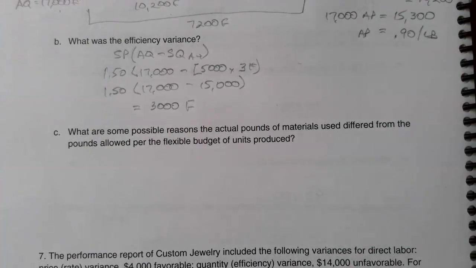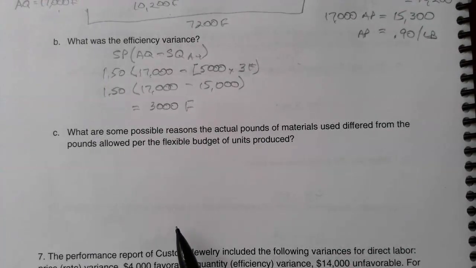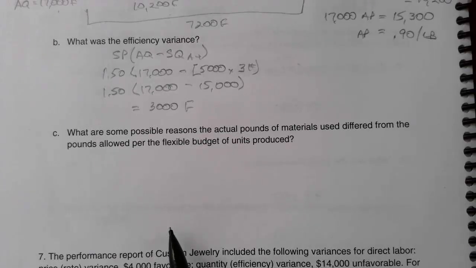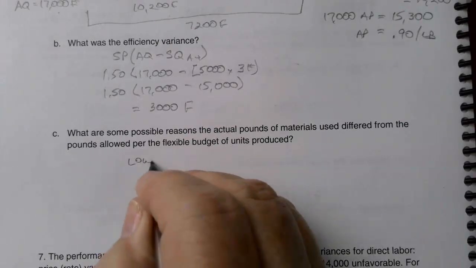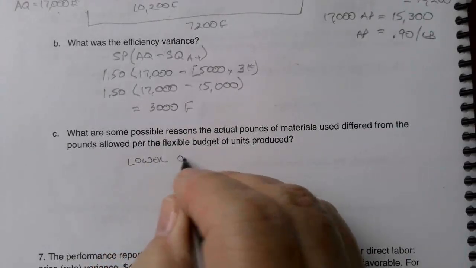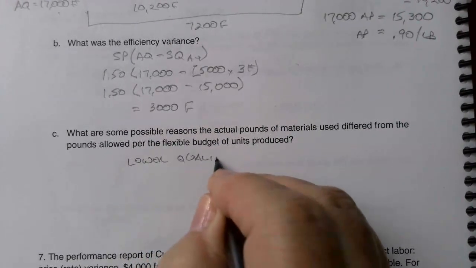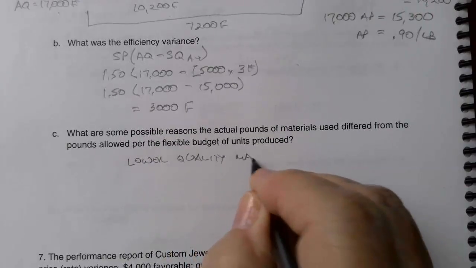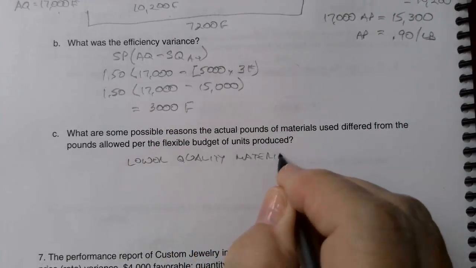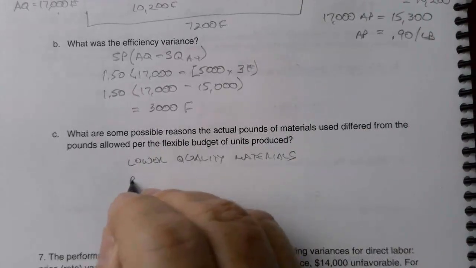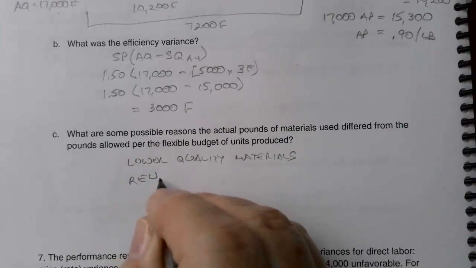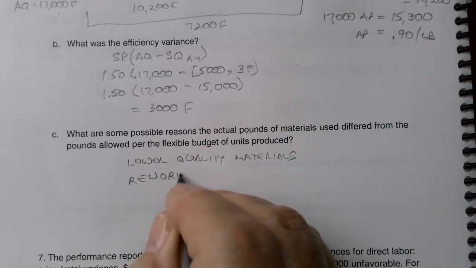What are some of the possible reasons the actual pounds used differ from the pounds allowed? Okay, we could have had lower quality materials. And they could have had some rework. Maybe some things had to be returned to be reworked.